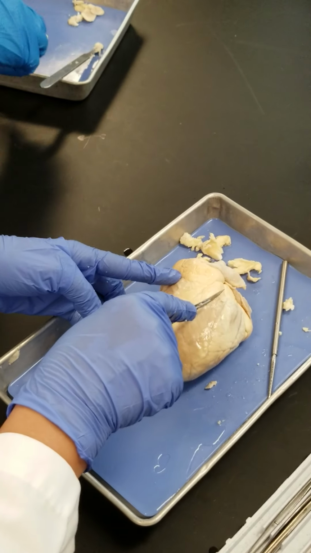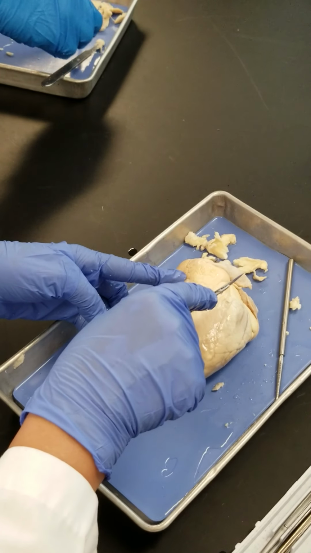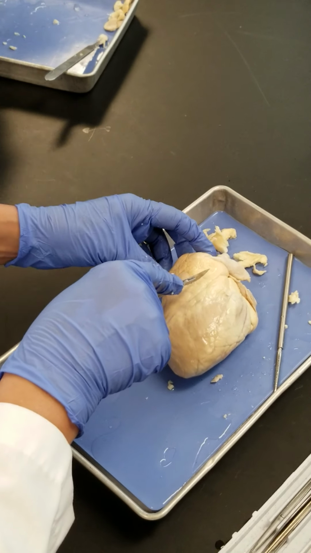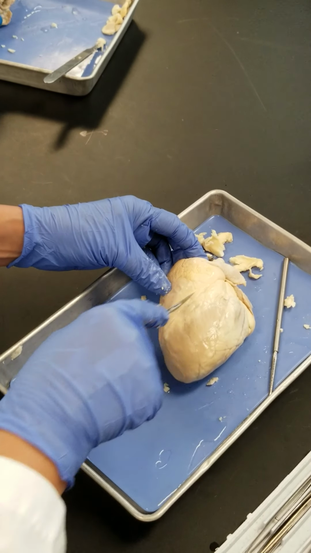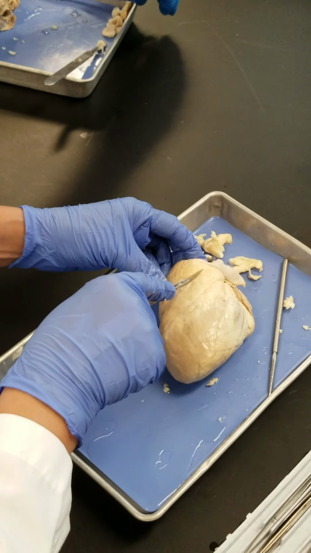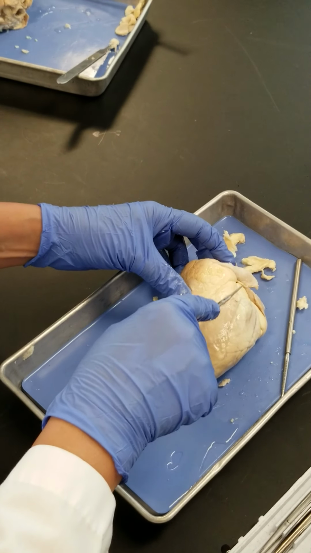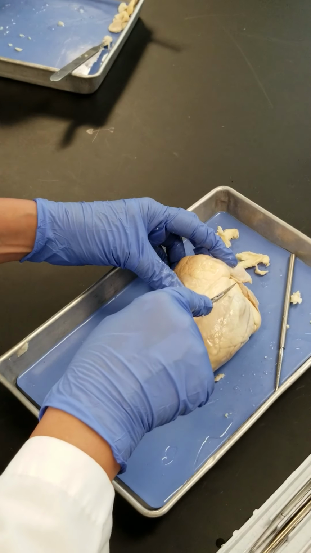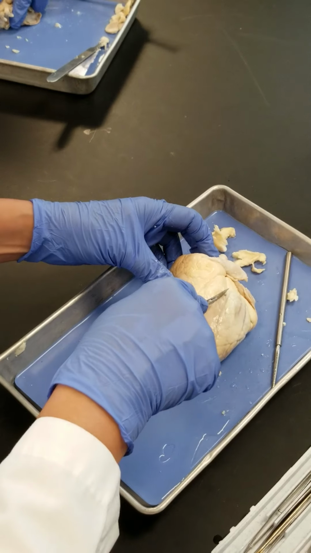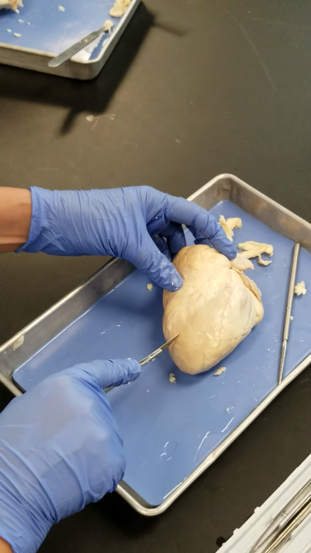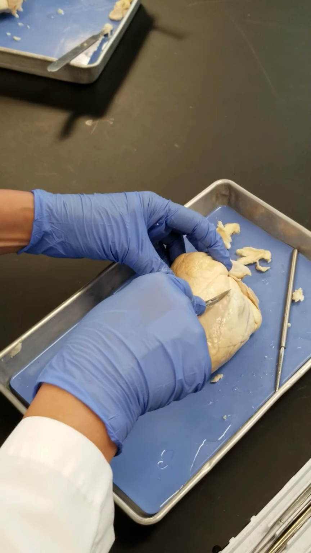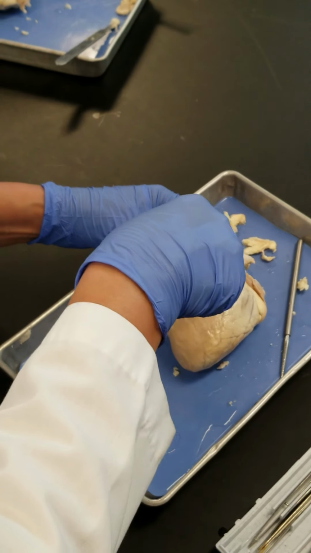So we can go to, let's say, the right side of that, okay? We go just parallel, close to this one, but not very close. Maybe go to the left side, about half an inch toward the left side, and go parallel to the interventricular sulcus, right?